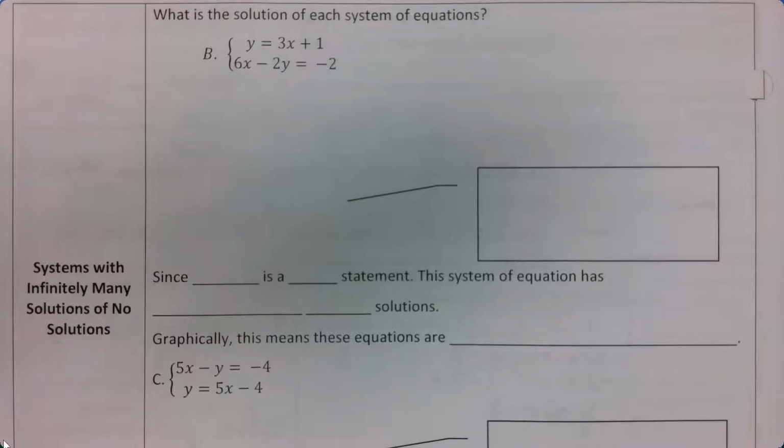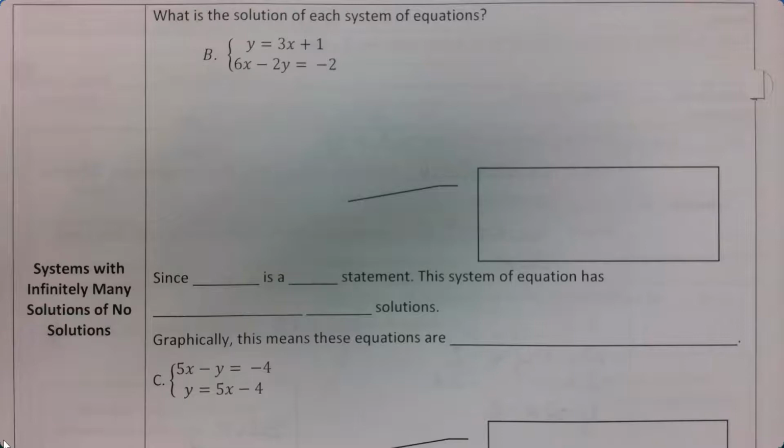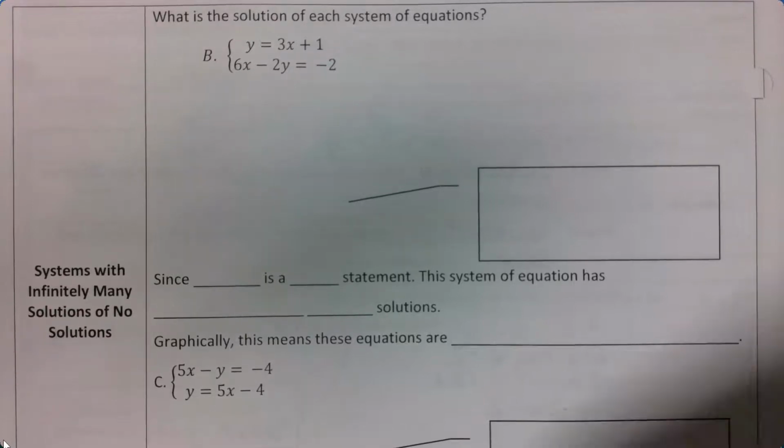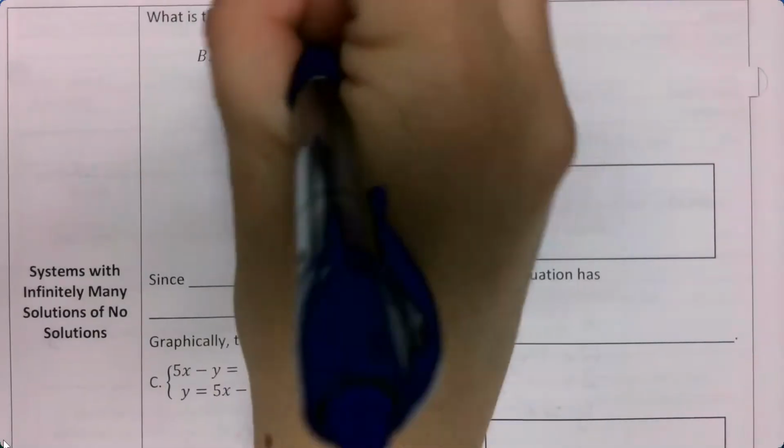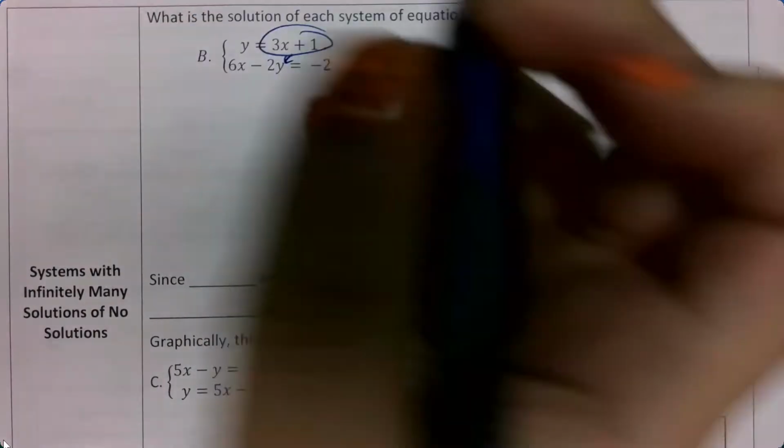Two things don't equal each other. Right, okay. Good. So this one wants me to solve the system of equations. How do I start off by solving this one? What do I want to do first here? So I already have one of these solved for y, so I'm going to plug in for my y.